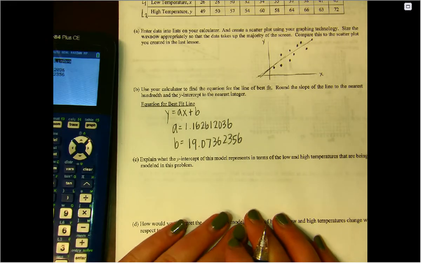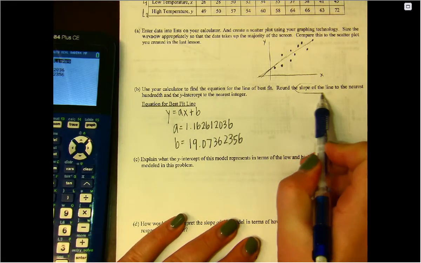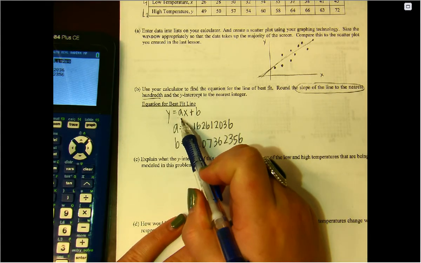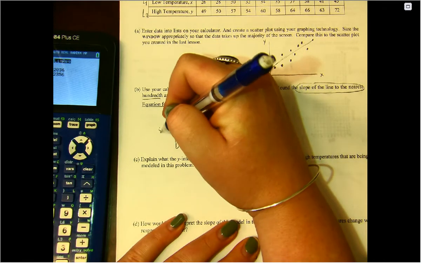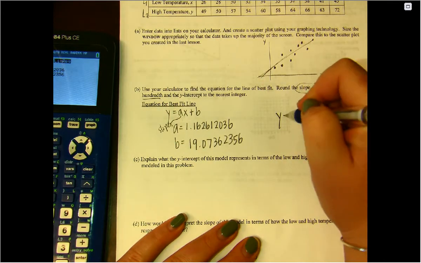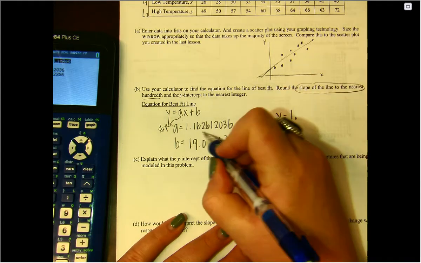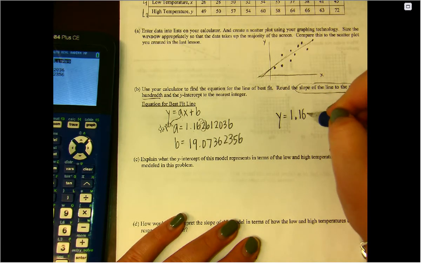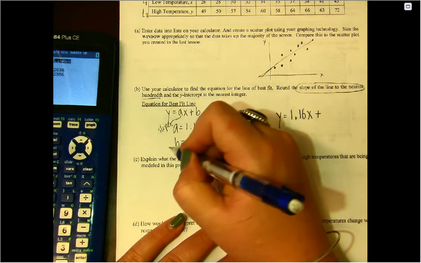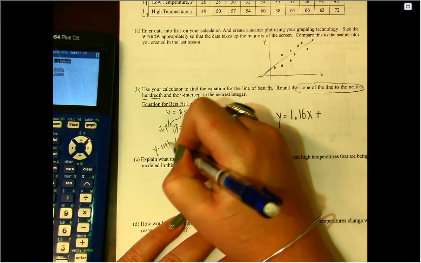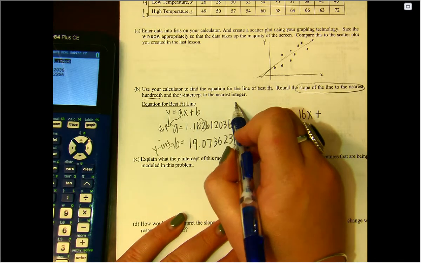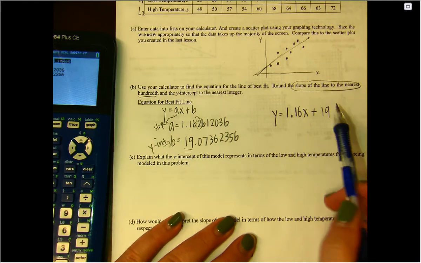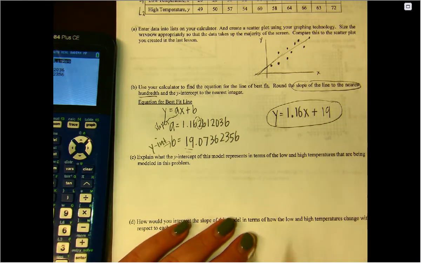Let's see how they want us to round. The slope of the line to the nearest hundredth, okay? So mx plus b, this is your slope. So I get y equals, to the nearest hundredth, the 2 is going to tell me what to do to the 6, and it's going to stay. And then this is your y-intercept. And the y-intercept to the nearest integer, aka the nearest whole number, which is just plus 19. So this is your equation for the line of best fit from the calculator.